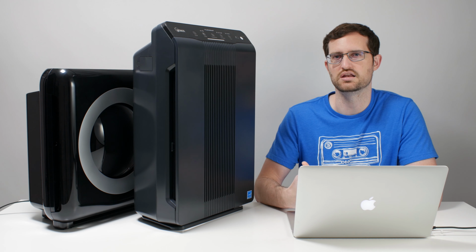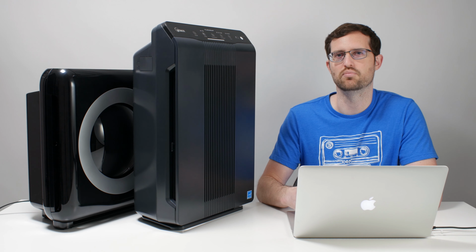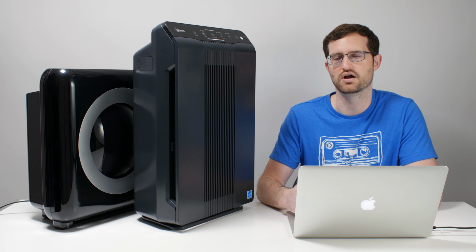And so that is the goal of that pre-filter, to extend the life of the particle filter and thereby lower the cost of overall ownership of the air purifier. So again, we recommend the washable pre-filter over those replaceable pre-filters, really for all users.